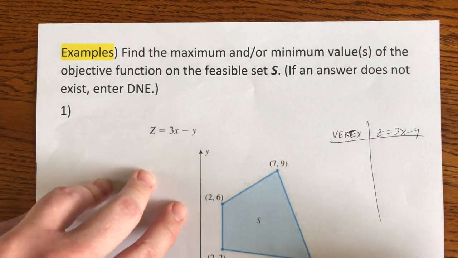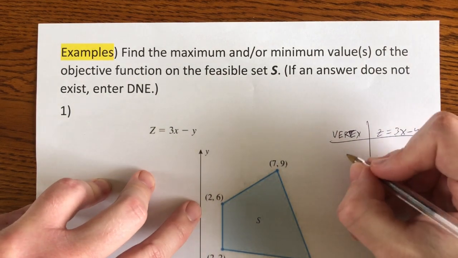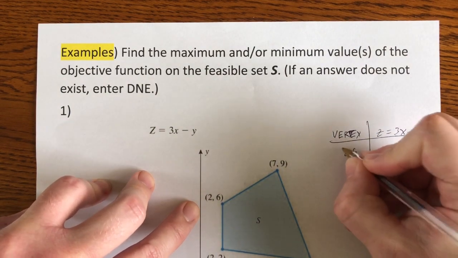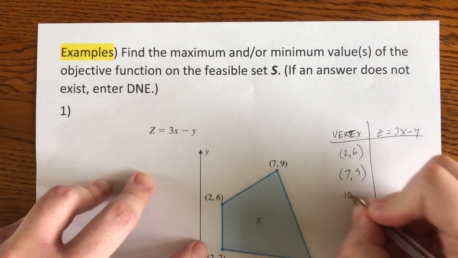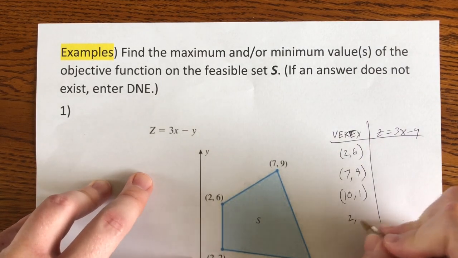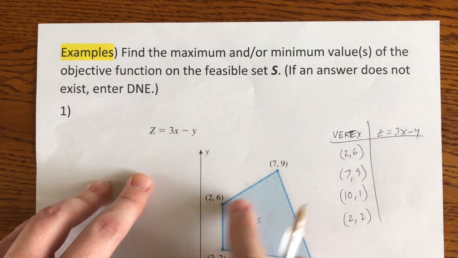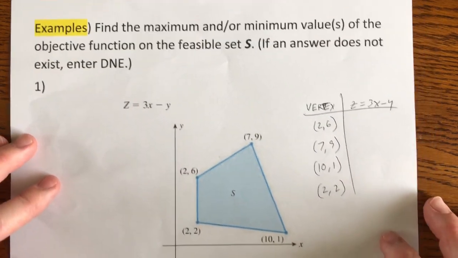In the vertex column, you would enter all the vertices or corner points.